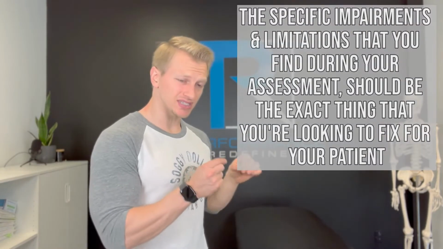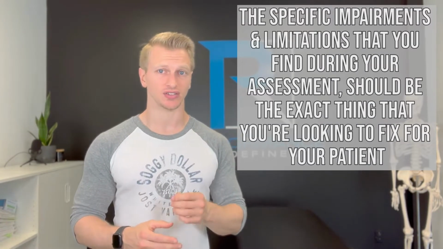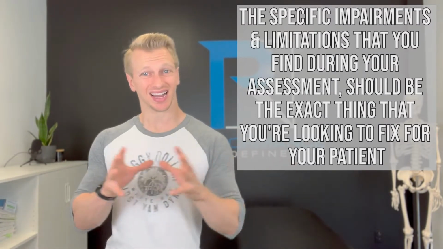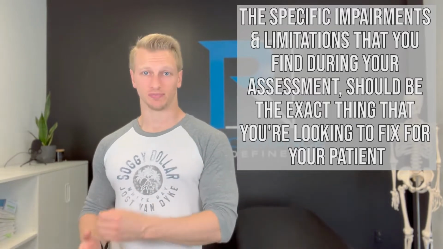Unfortunately, a lot of times in the physical therapy world, the assessment's done, we find specific measurements, impairments, and limitations, but then when we go to our programming, we default to our typical shoulder pain patients, and then we do the same exercises for that given condition, or the same exercises for a neck condition, right? When in reality, the specific impairments and limitations that you find during your assessment should be the exact thing that you're looking to fix for your patient.